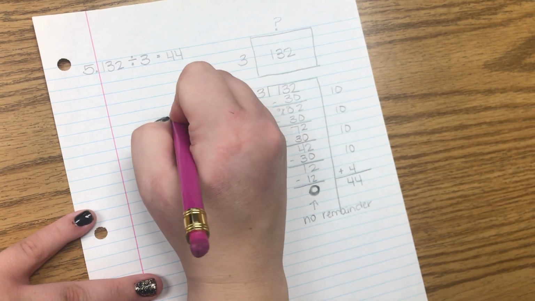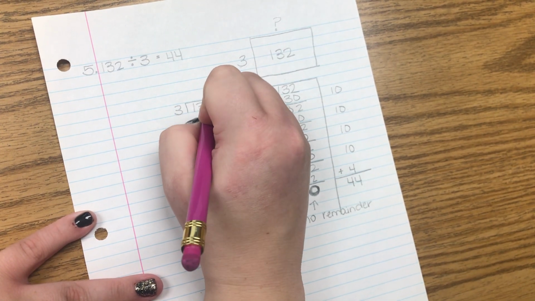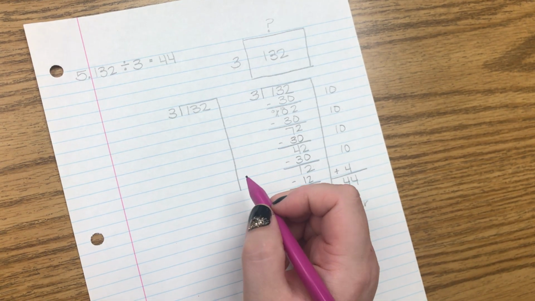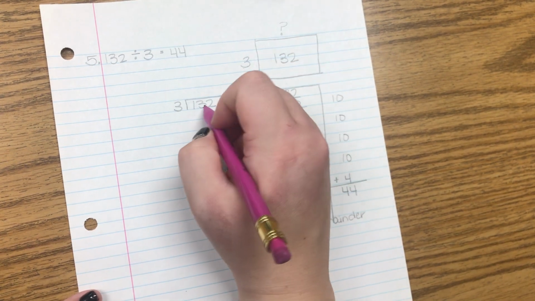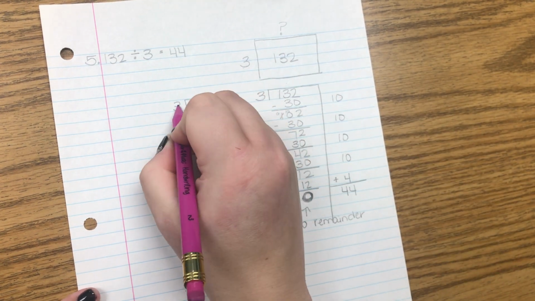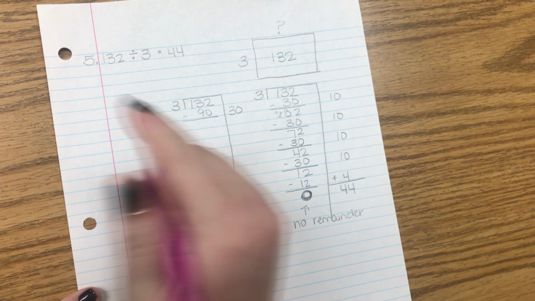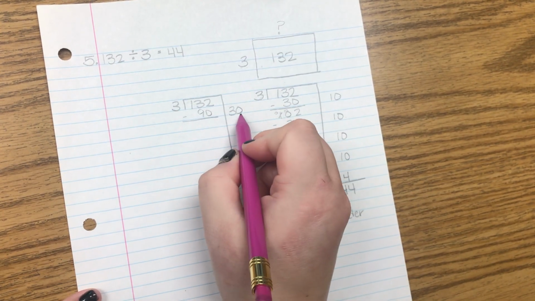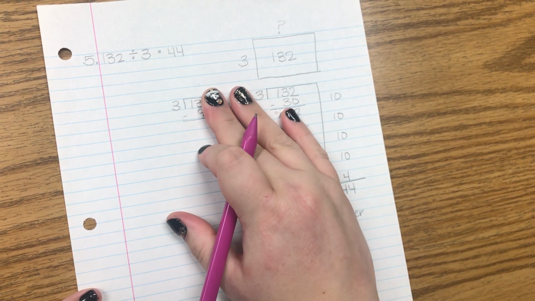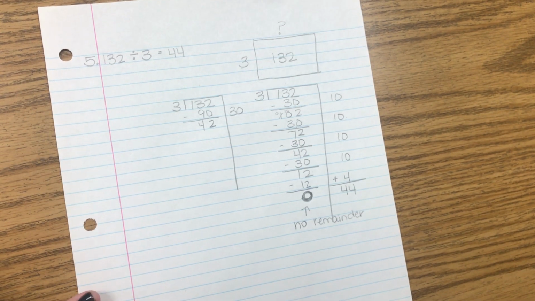So, I'm going to do the exact same problem again. And let's say, 3 times 3 is 9. And if you put a 0 on it, it's 90. So 3 times 30 is 90. So right away, instead of subtracting 30 every time, you're subtracting 90. So 13 minus 9. You guys see how I did that?